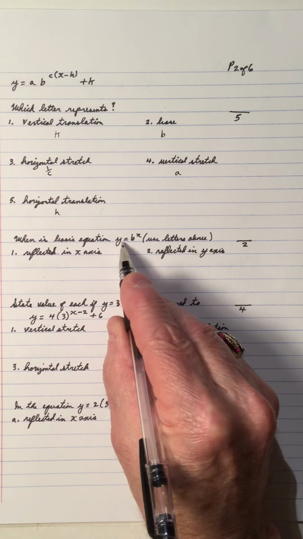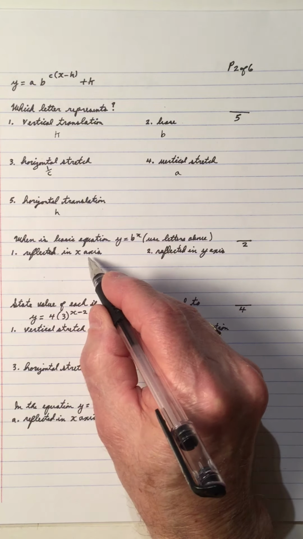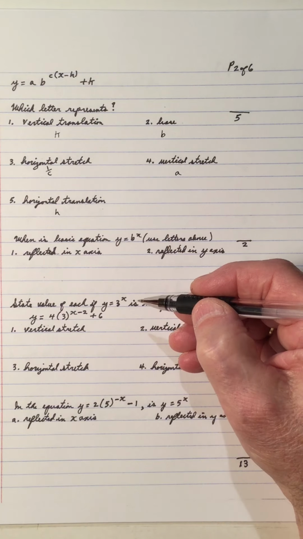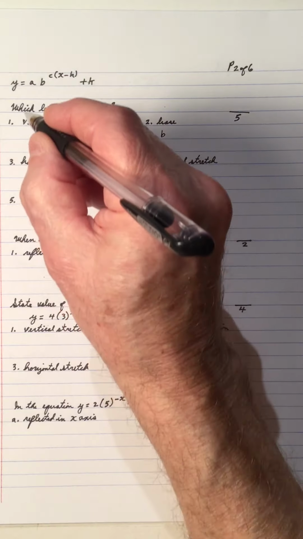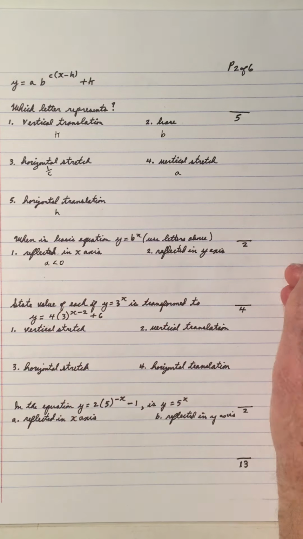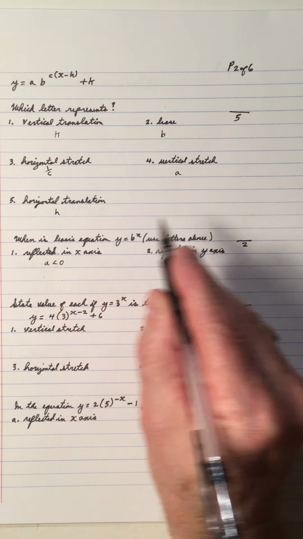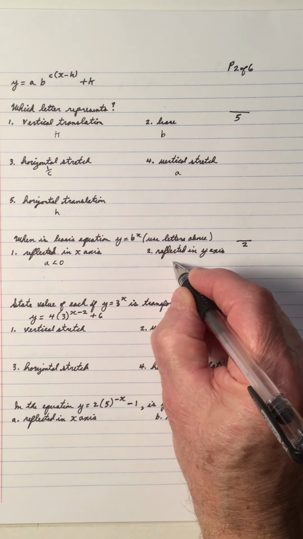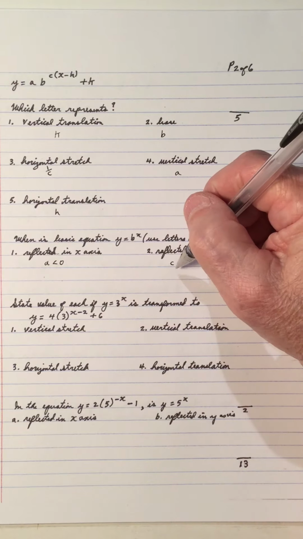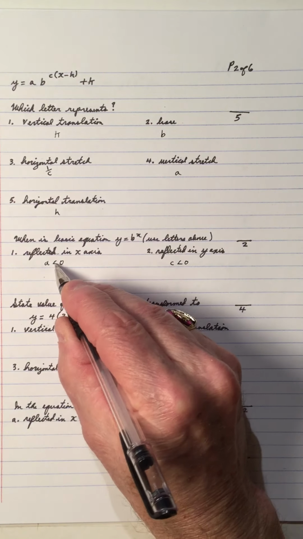When is the basic equation y equals b to the x reflected in the x-axis, using the letters above? To reflect in the x-axis means the graph is turning over in the x-axis, so that's related to when a is less than 0. And when you reflect it in the y-axis, that's moving it across the y-axis this way, so that means it's related to when c is less than 0. So if a is negative, it's reflected downward, and if c is negative, it's reflected across the y. Less than 0 means the negatives.